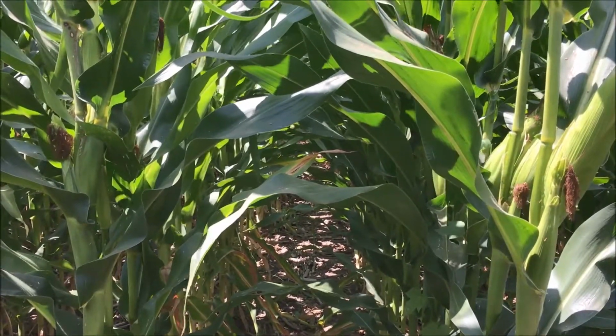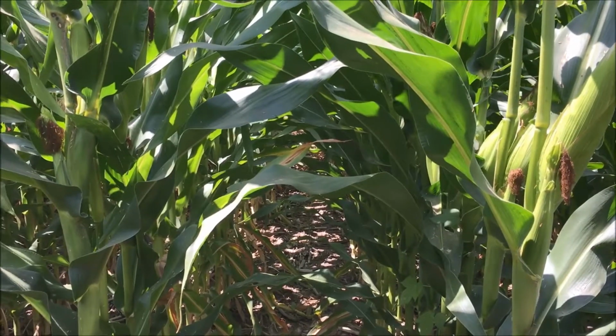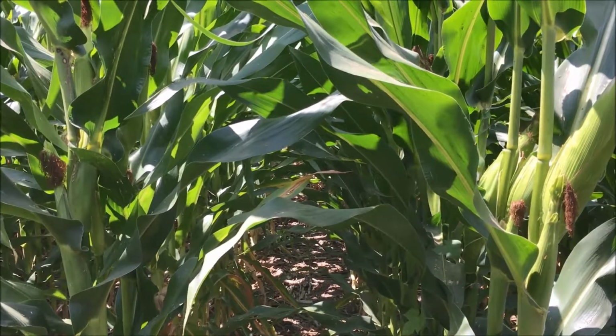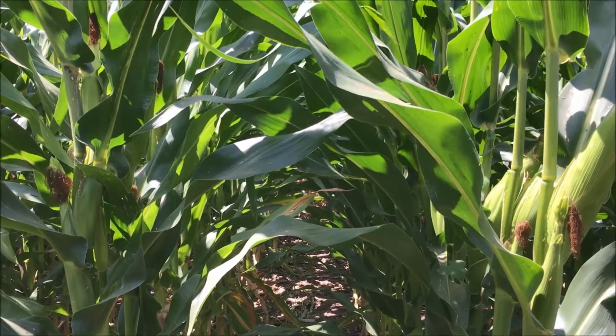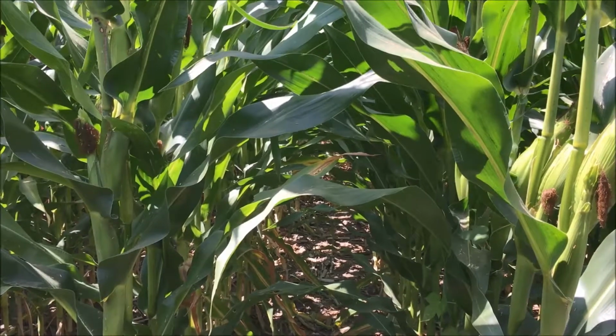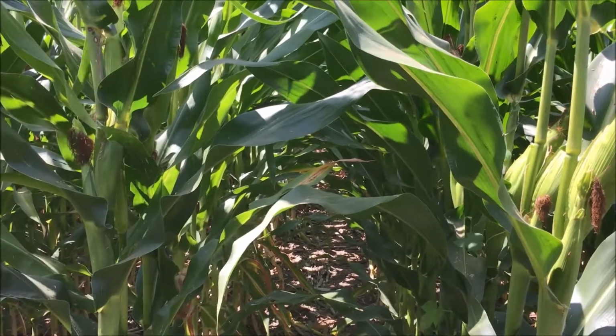I am actually outside of Washington, Iowa, and I am standing in a trial looking at different types of nitrogen stabilizers. And we're seeing some very interesting differences out here that I want to showcase.